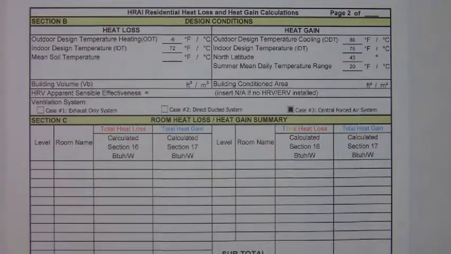The north latitude for Markham is 43 degrees, and the summer mean daily temperature range, as established from the weather data, is 20 degrees. This summer mean daily temperature will be important in assessing our heat transfer multipliers for the solar heat gain through glass.